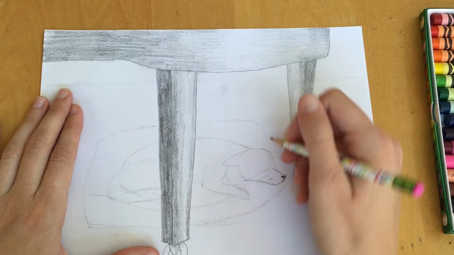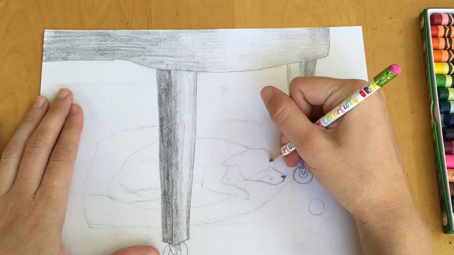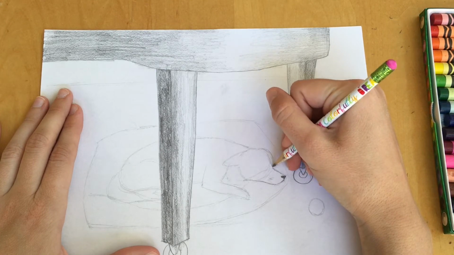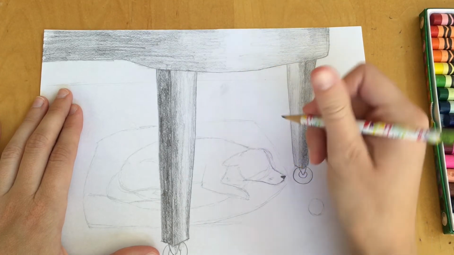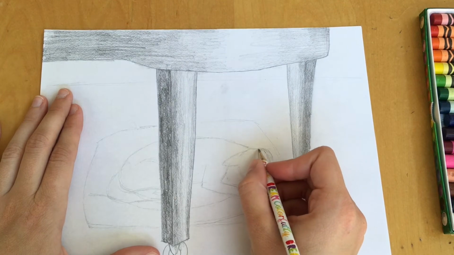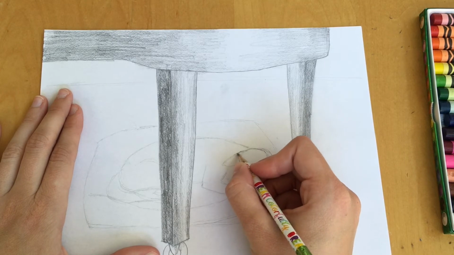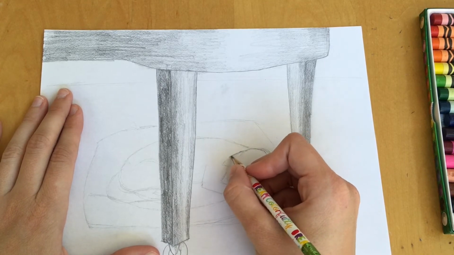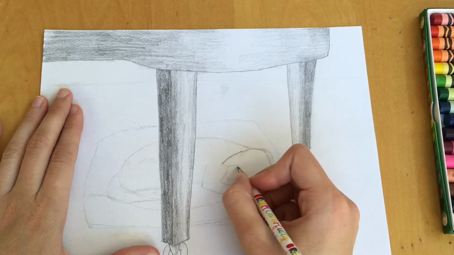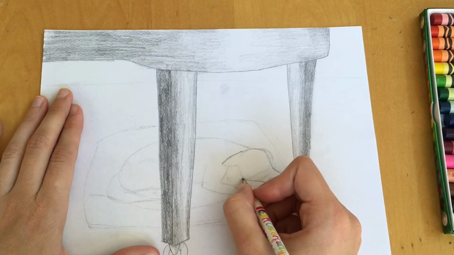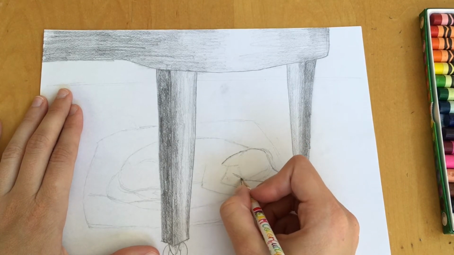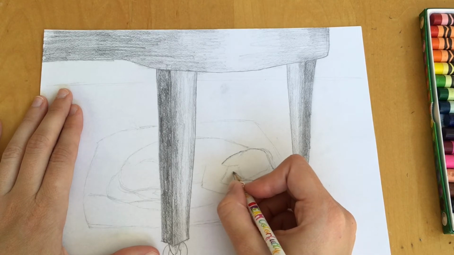Her face is pretty smooth. Her head is pretty smooth. A little bit of furriness. And then she's got a lot of fur on her ears, and on her cheeks. So I'm going to do a little bit of a furry texture there.